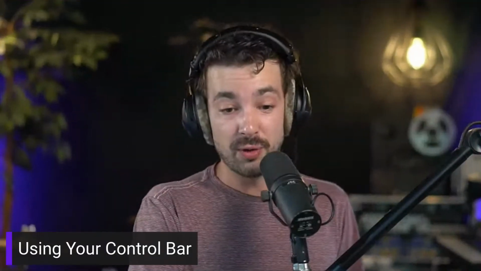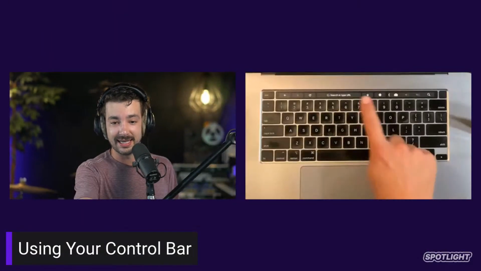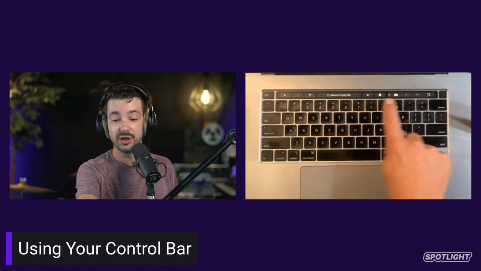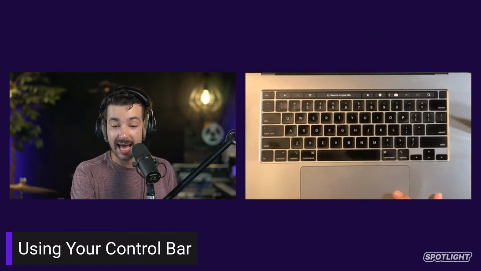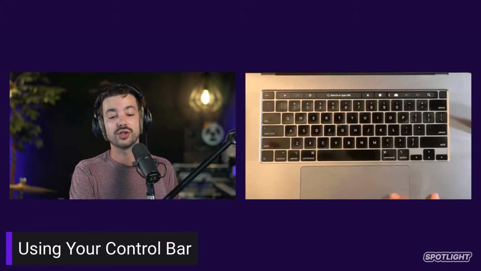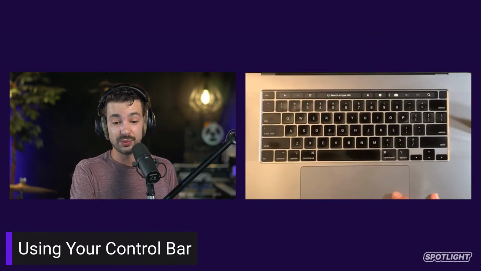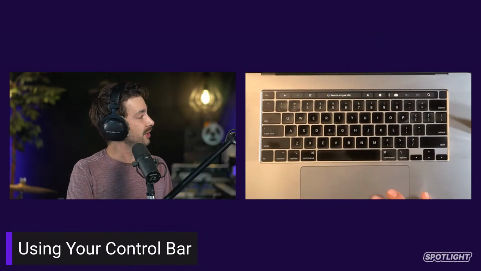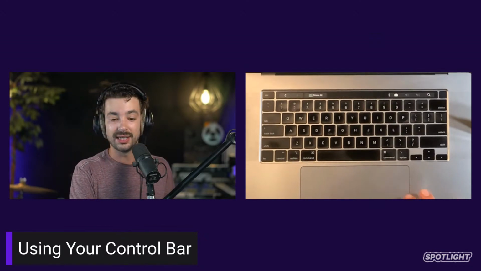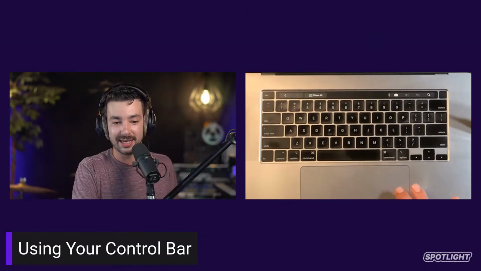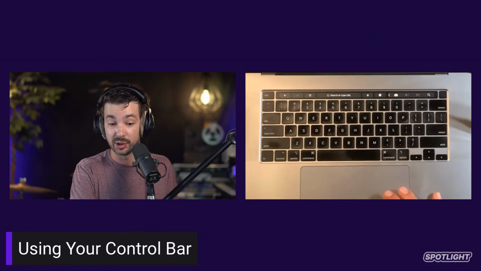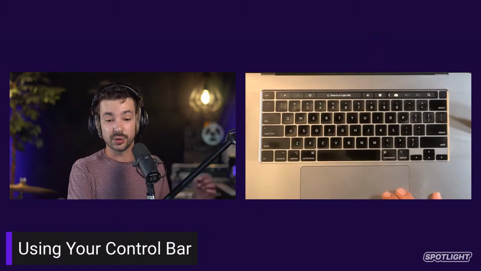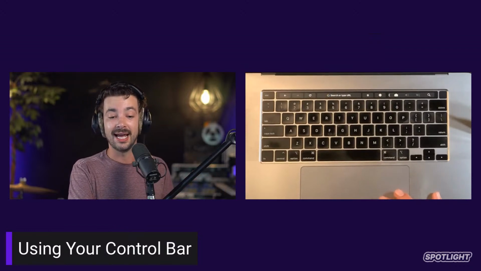So the last one I want to show you here is using your control bar. So your control bar is this. If you have a newer Mac laptop that has a control bar, there are so many things you can do with it. But the primary way that I use this is for screen recording. I'm going to show you where you can find these settings and then how you can actually use it. I have to do a lot of screen sharing here on my end, so be patient with me.